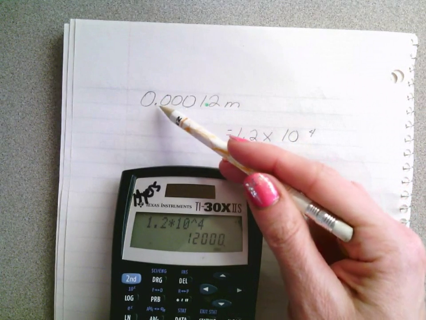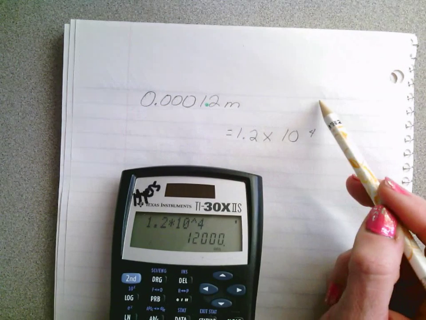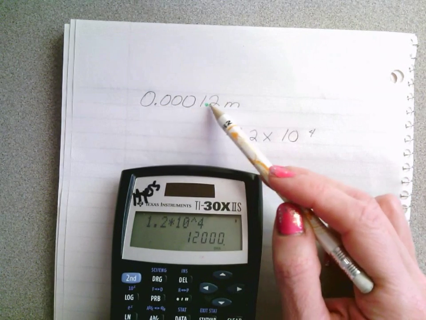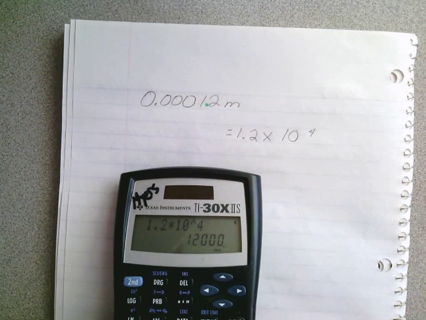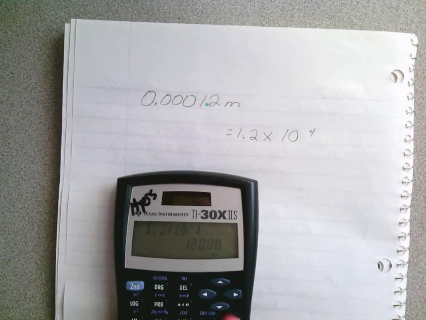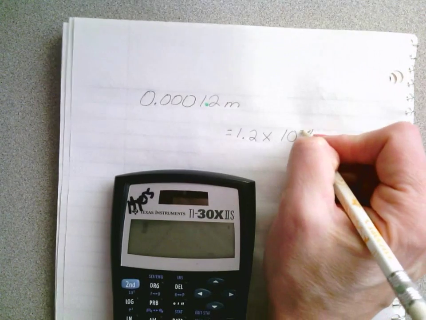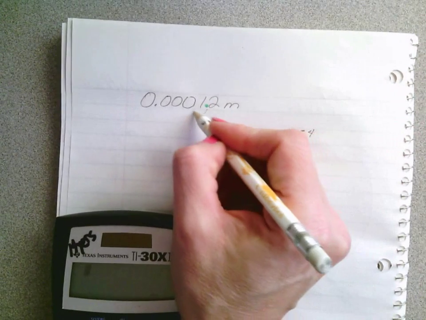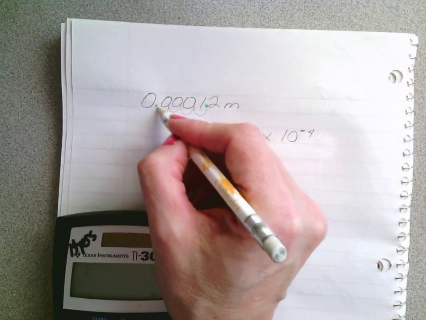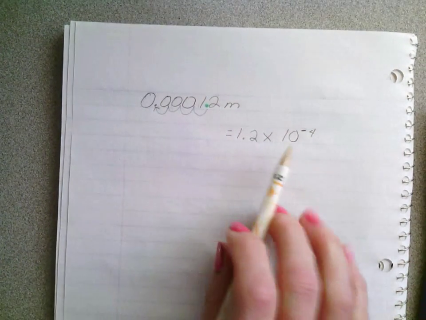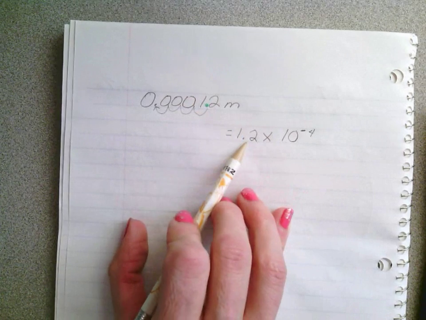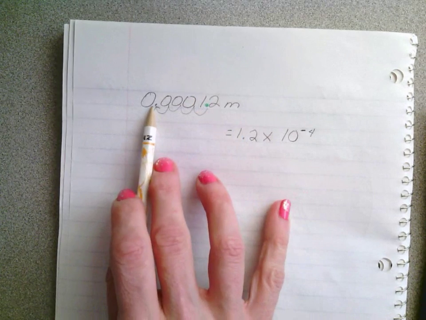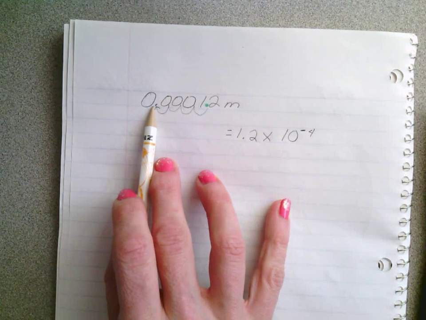The decimal doesn't live 4 spaces to the right. It lives originally 4 spaces to the left. So instead of to the positive 4, you need to move it 1, 2, 3, 4 to the negative 4. That moves it from scientific notation position left back to original position.